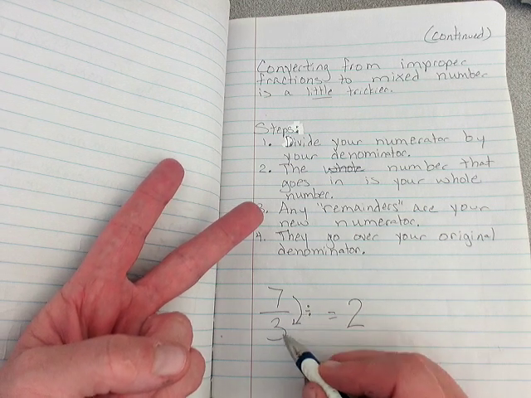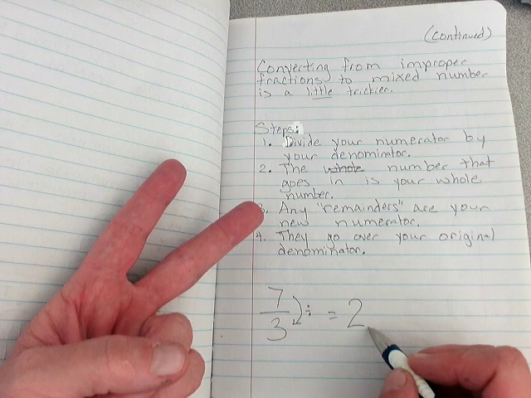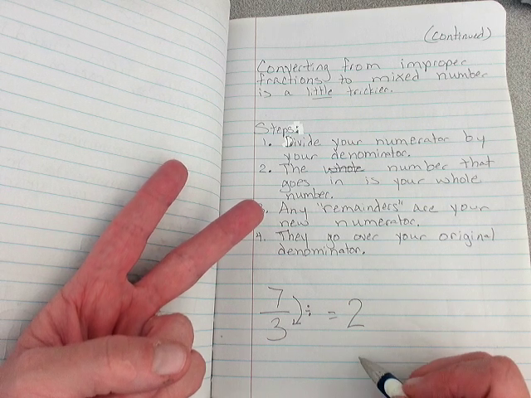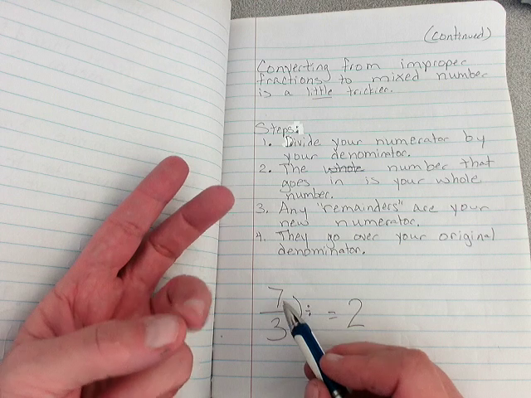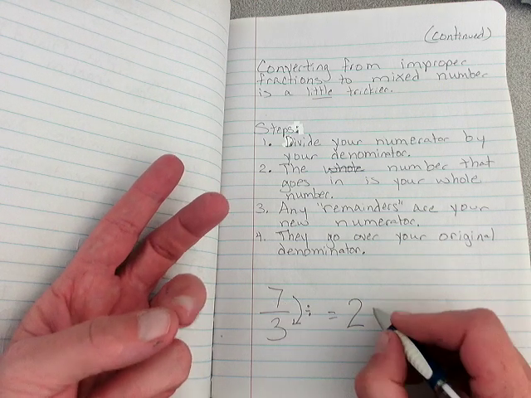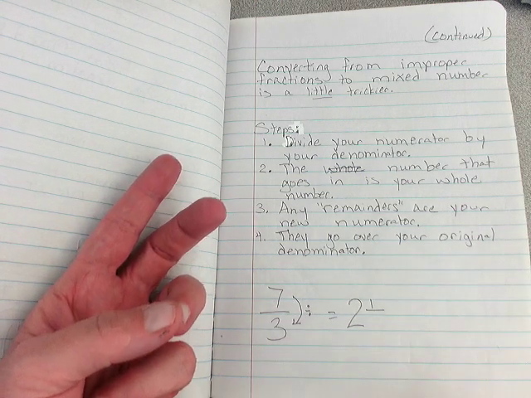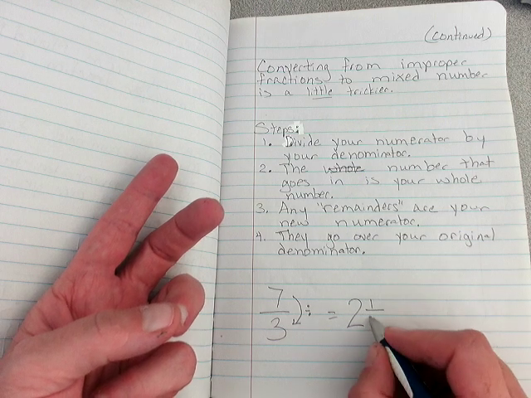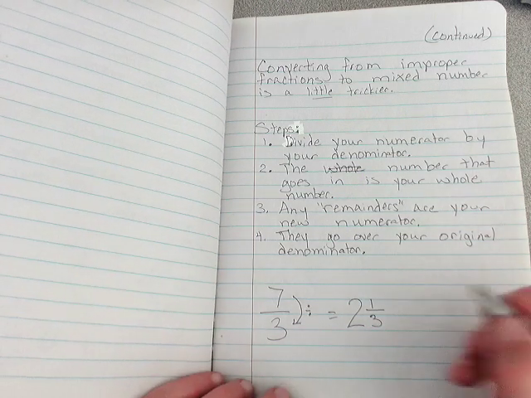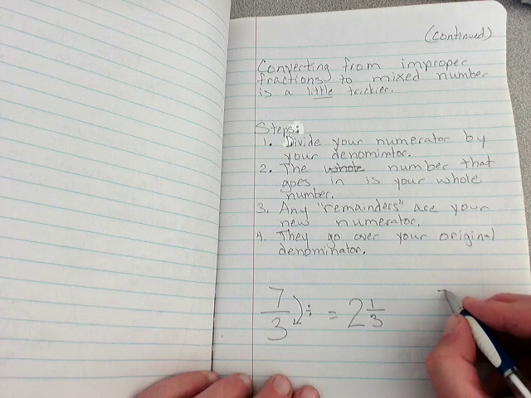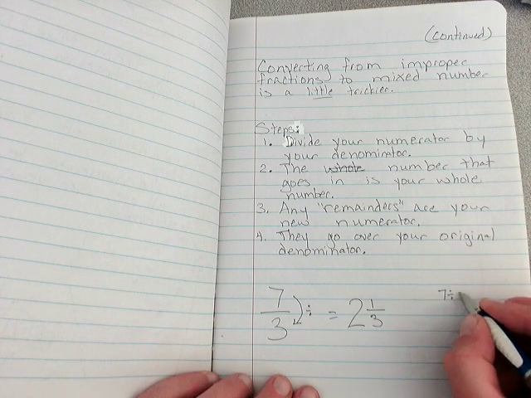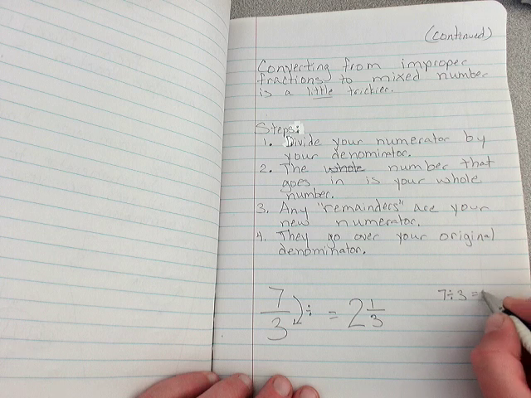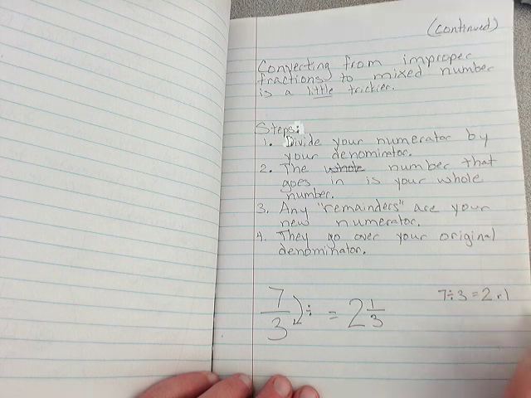So 7 divided by 3 is 2 whole groups of 3, but that only gets me to 6. I still have one little piece left over. So my leftover piece, my remainder, becomes my new numerator over my original denominator. Let's see if I can write that up a little better. 7 divided by 3 equals 2, remainder of 1, right?